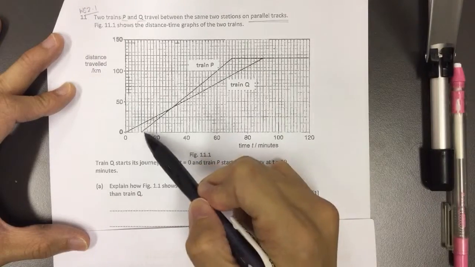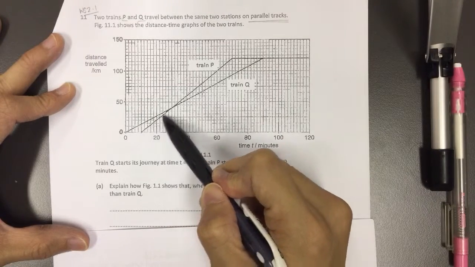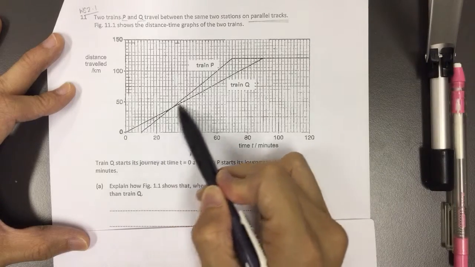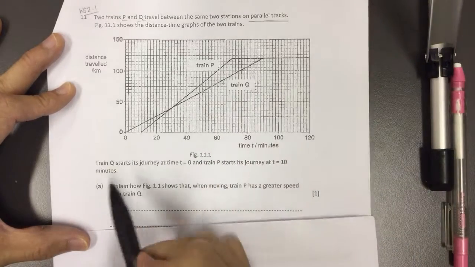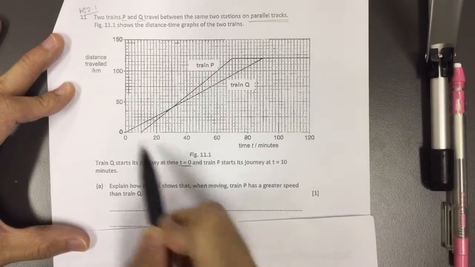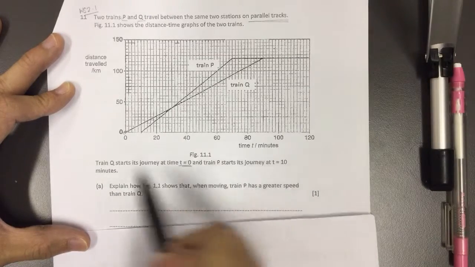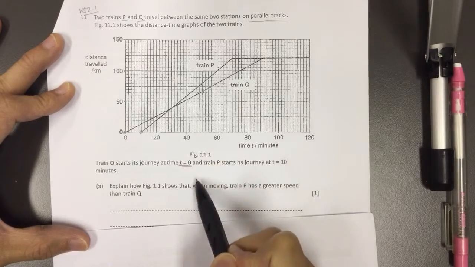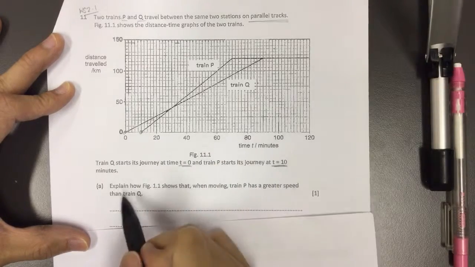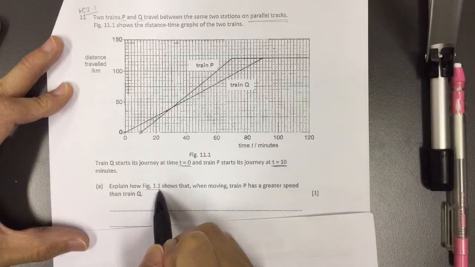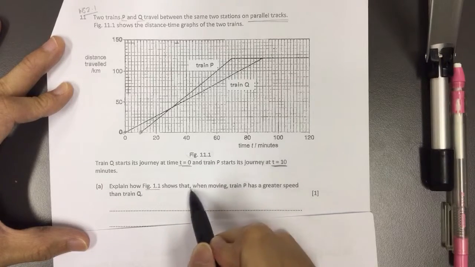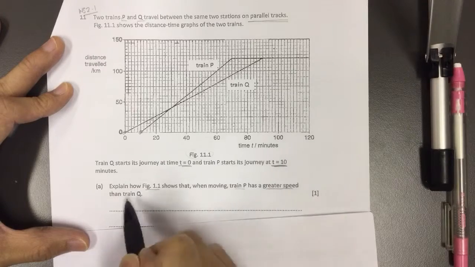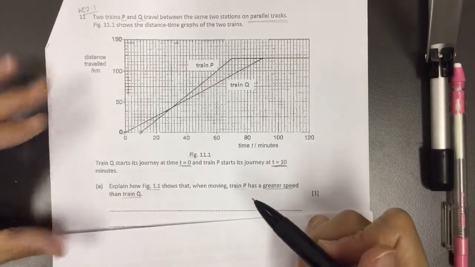Two trains, P and Q, travel the same parallel tracks between two stations. So P traveled from here, Q started at time 0. Time Q started at T0 and P started when it's 10 minutes. So that's why they have different starting points.